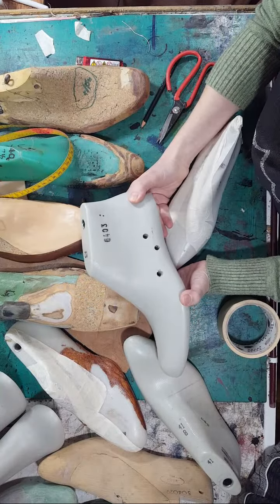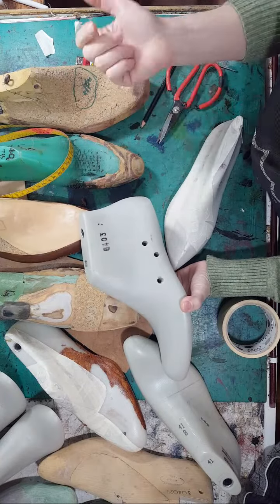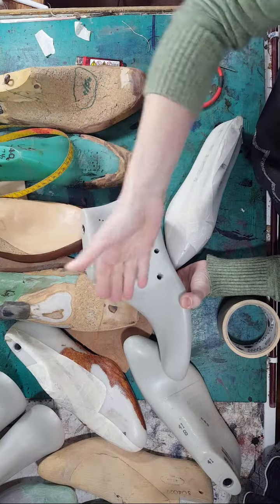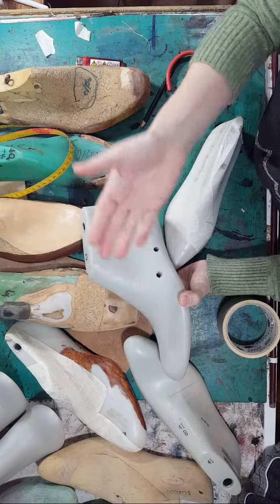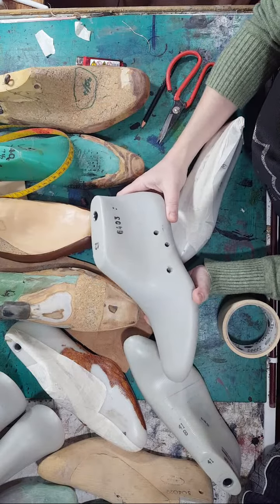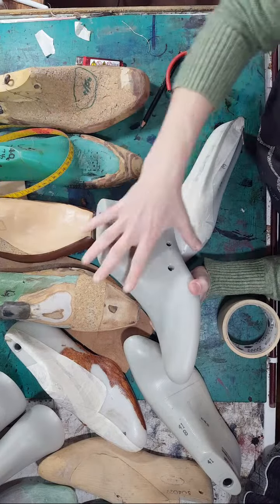So I can't use this shoe last to make flat-bodied shoes, sandals, T-strap pumps, moccasins. Using this shoe last, I can make only boots. High boots, low boots, it doesn't matter. Only boots.